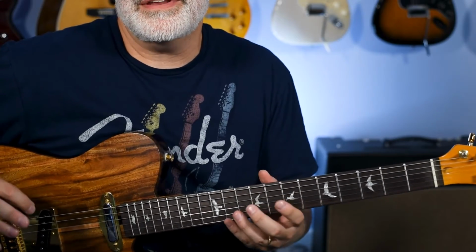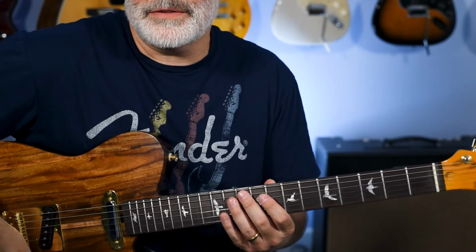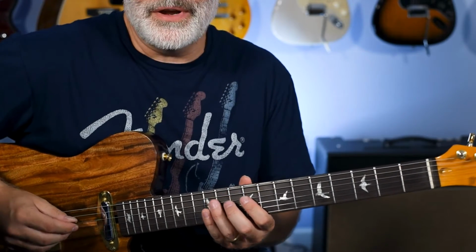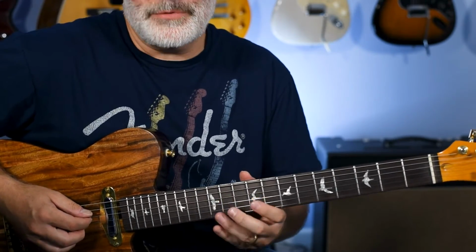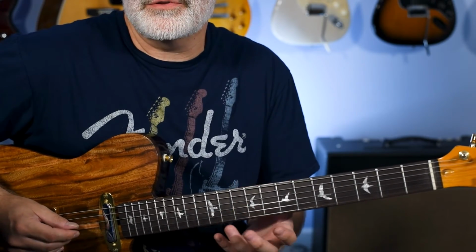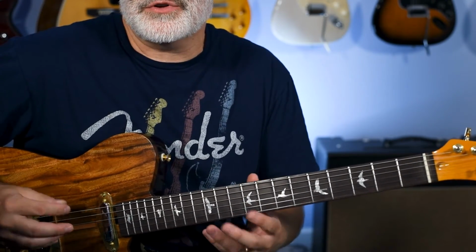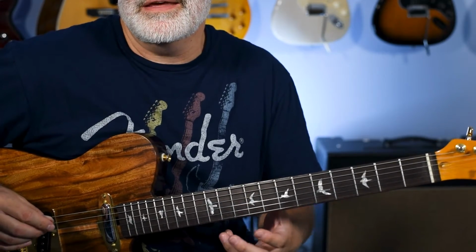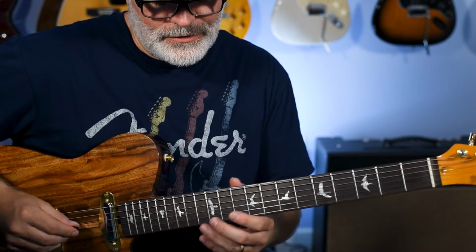So hopefully you could hear with that completely improvised little solo, it wasn't exactly catching lightning in a bottle, but it was completely made up. So I was just trying to demonstrate playing over those changes and kind of targeting one of the notes in the next chord.